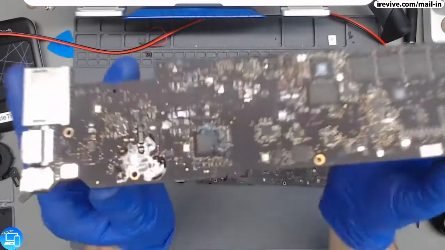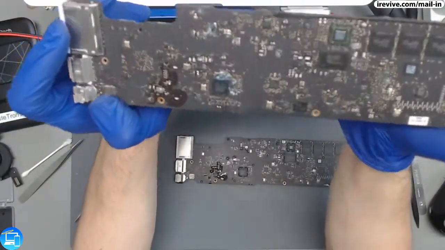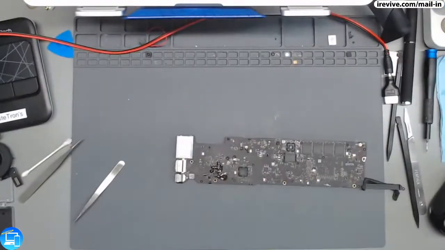So this one did not want to work on. This one is now a donor board for obvious reasons, but it looks like it saved this MacBook here. Let's put our donor board away. Thank you for helping us today. And where is the rest of our computer?